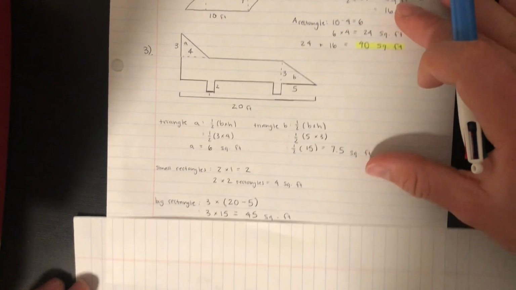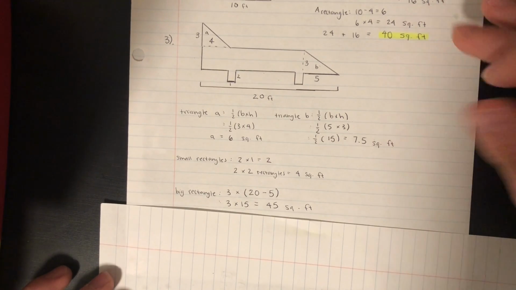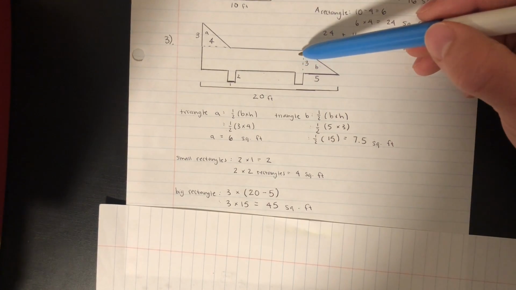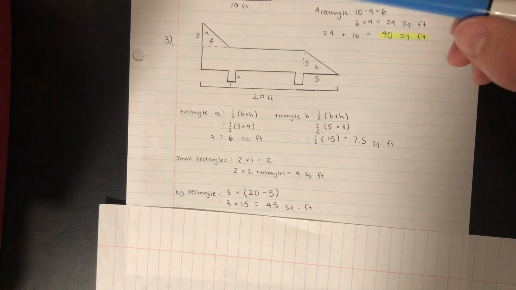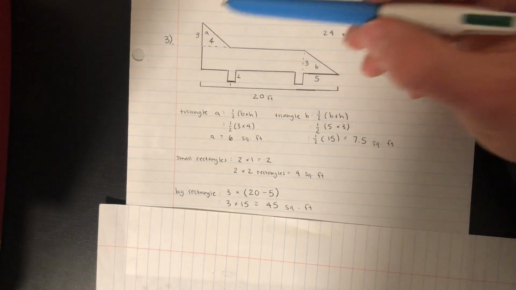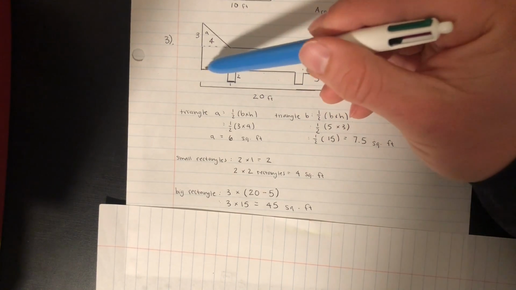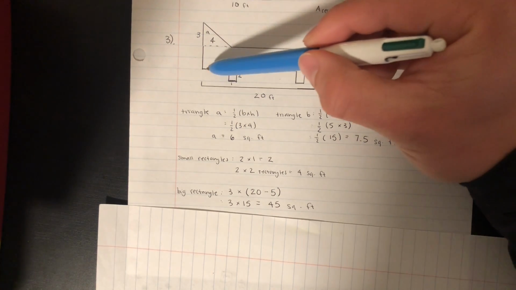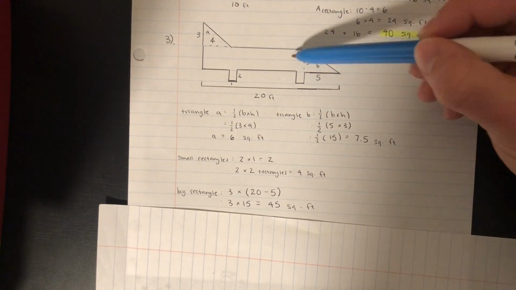Now, maybe the trickiest part of this whole problem is the calculation of this big rectangle. So, originally, if you're looking at it, maybe you're wondering, how can I possibly calculate this if this side is longer than this one?